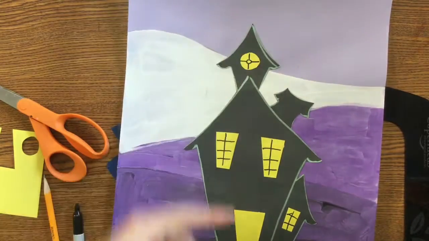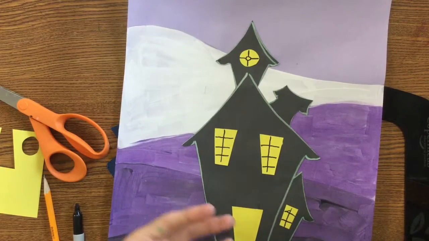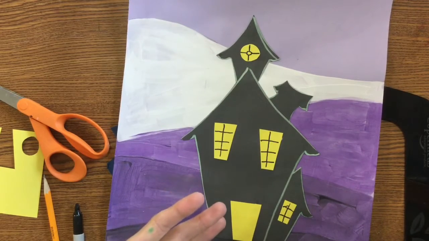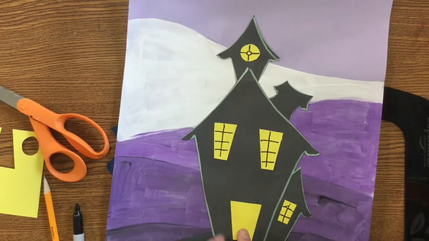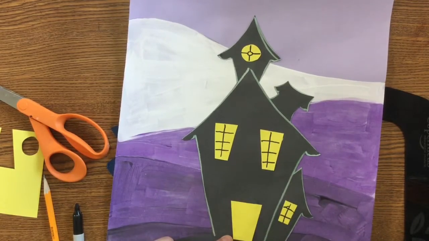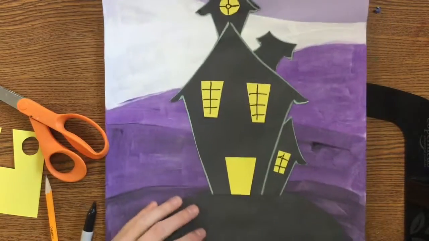After you have all of your details done, such as ghosts, witches, cats, bats, anything else that you want to add, and after you have your windows put on, you are finished for the day, and this can go on the drying rack.